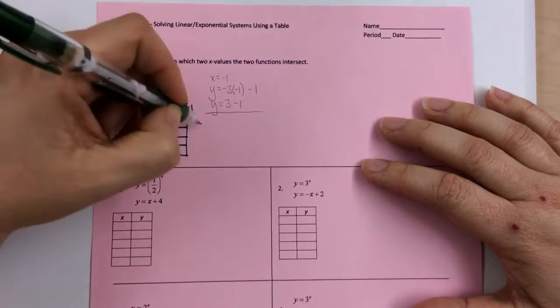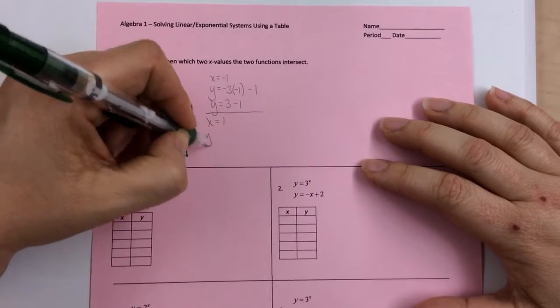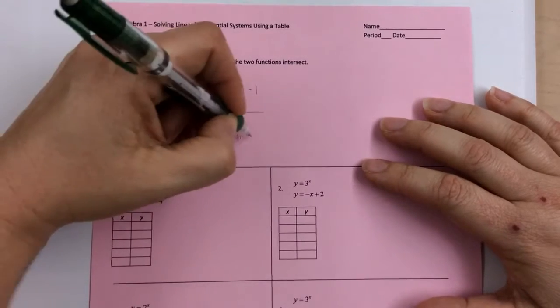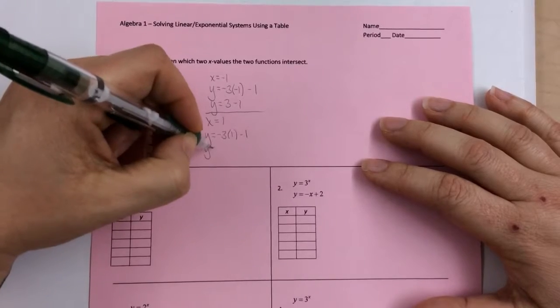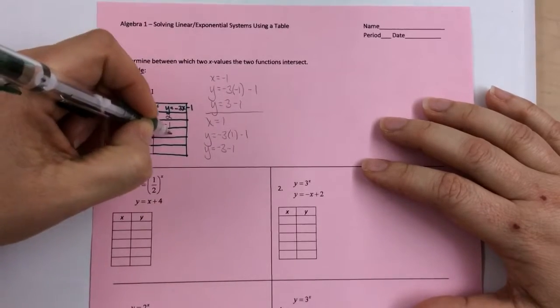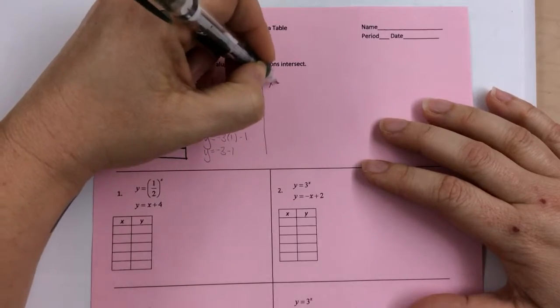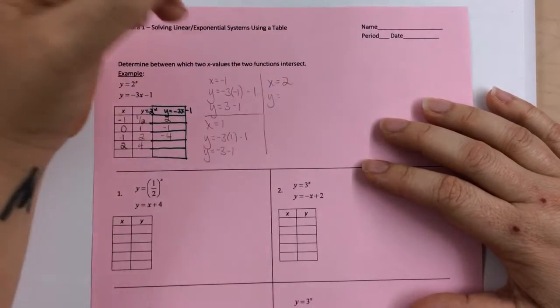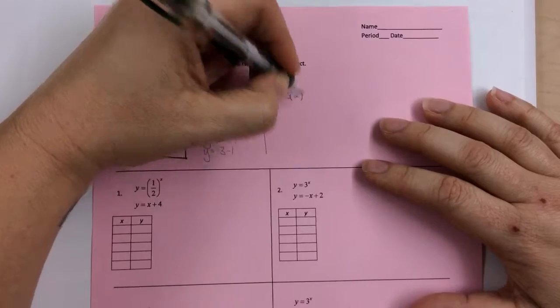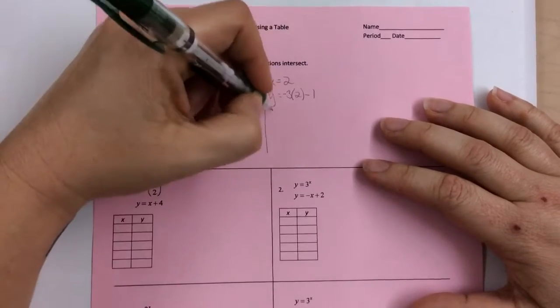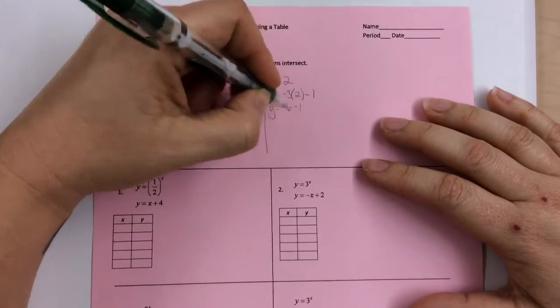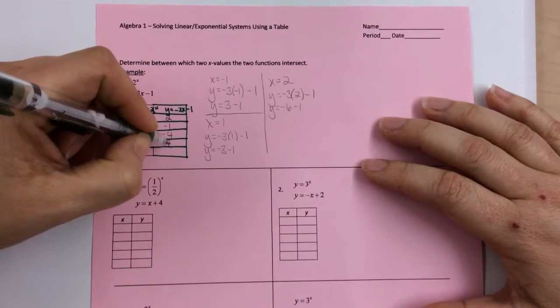Plugging in a 1: negative 3 times 1 minus 1, that's negative 3 minus 1, which is negative 4. And then plugging in x equals 2: negative 3 times 2 minus 1, that's negative 6 minus 1, which is negative 7.